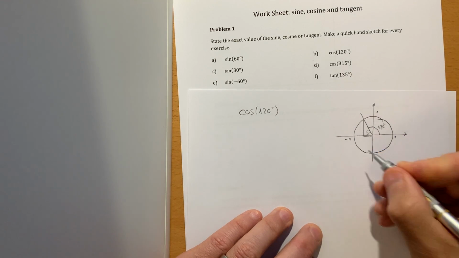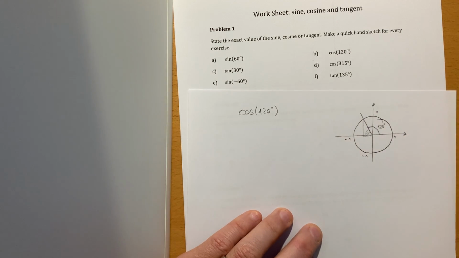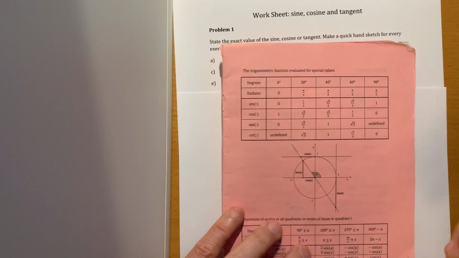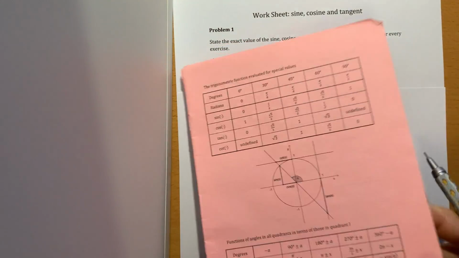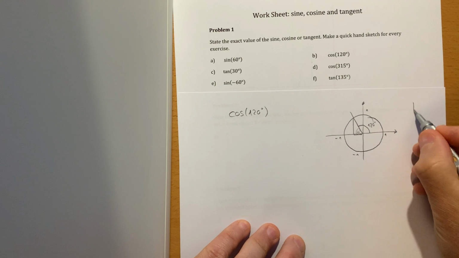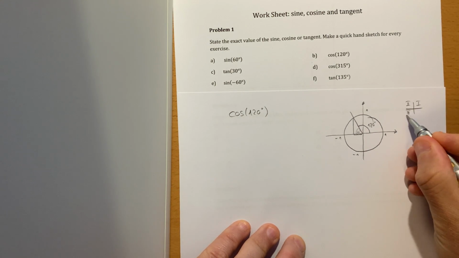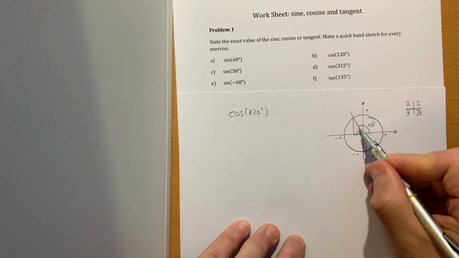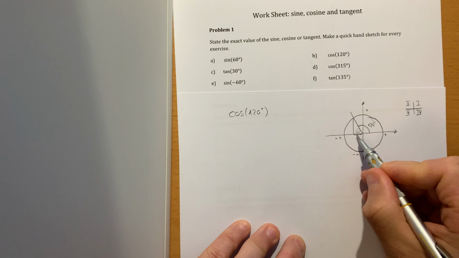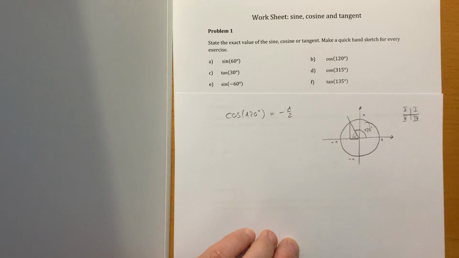Because look, this is minus 1, minus 1. It's like a 60-degree angle. Well, you can find that in here. Cosine of 60 is 1/2. But then when you look at the quadrants, 1, 2, 3, and 4, you're in the second quadrant. So it's in the negative. So this one is minus 1/2.